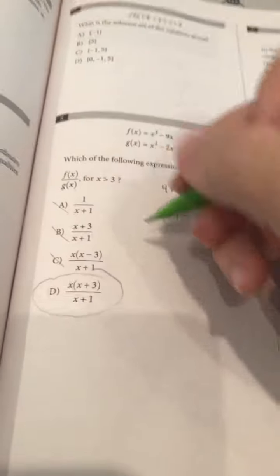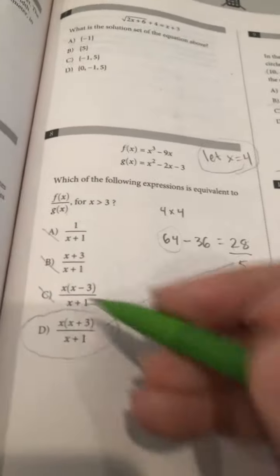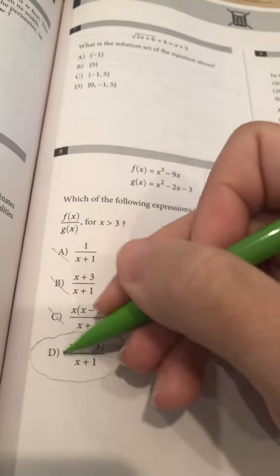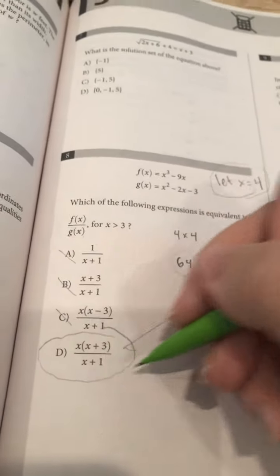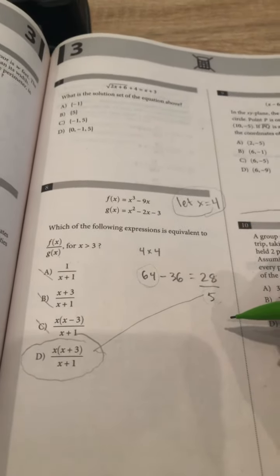If you want the confidence that comes with making sure you get to that 28 over 5, plug in 4 here for x. 4 times 4 plus 3 is 28 over 4 plus 1 is 5, and it's ball game at this point. Hopefully that helps you on test day.